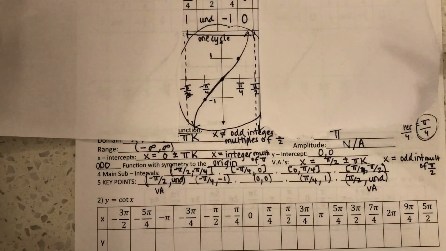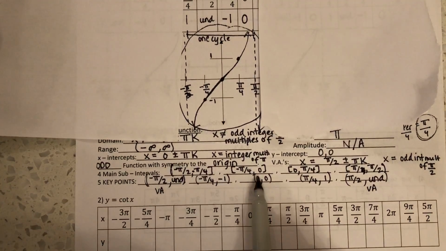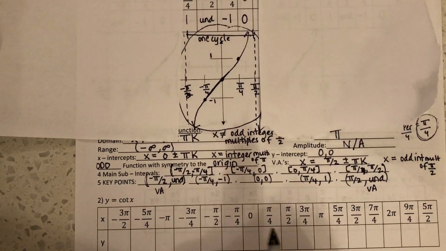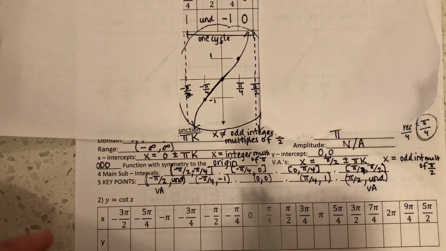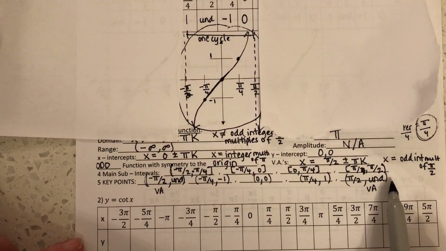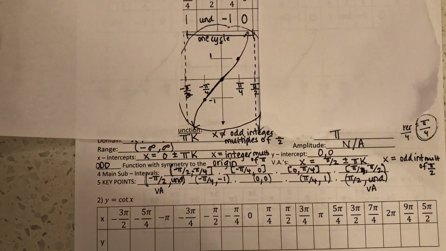All right, so that are your 1, 2, 3, 4, 5 key points that you should be able to use when you go to transform the tangent function. You can just make the changes to these 5 ordered pairs as per whatever happened to the equation when you go to transform it, okay?